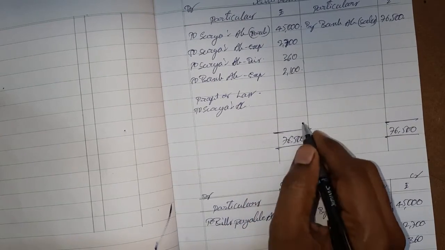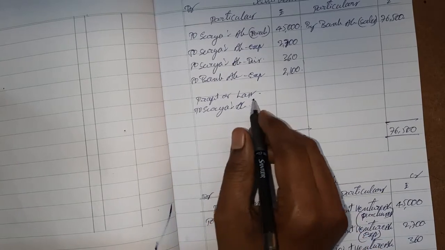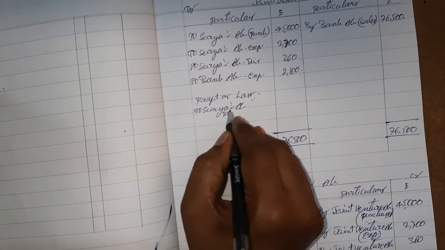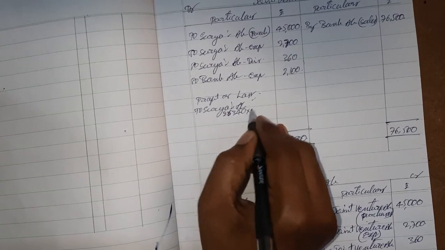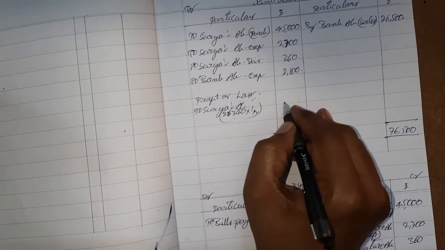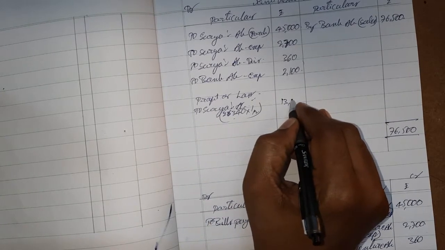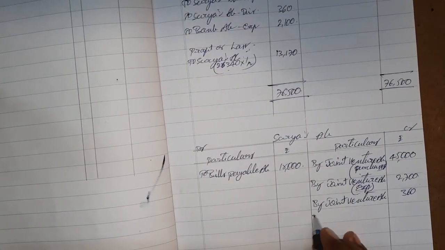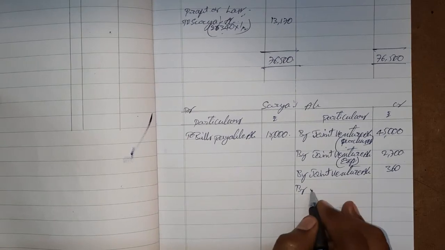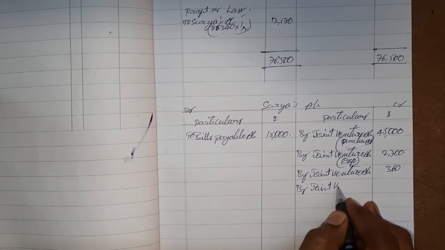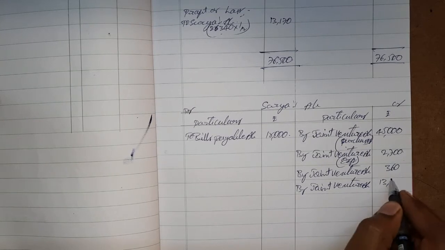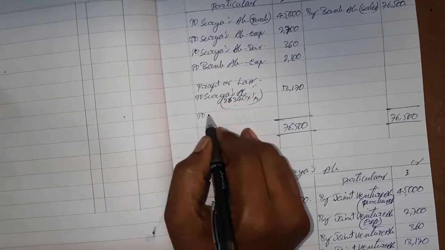So the difference is same as amount, that is 26,340. 26,340 into 1 by 2, half of the one. So that is 13,170. So whatever the Surya's profit, you can credit it to Surya account by joint venture account, 13,170, and the remaining balance of the profit you can transfer to profit and loss account.